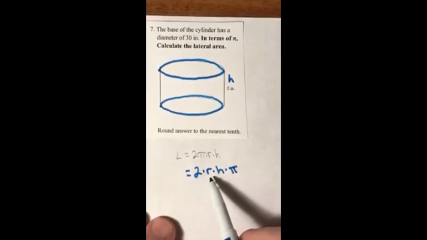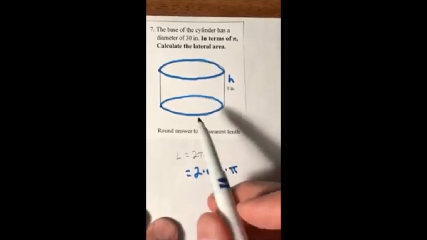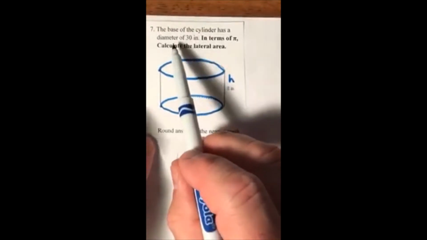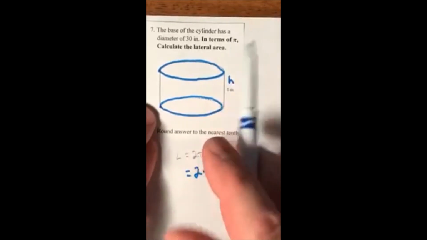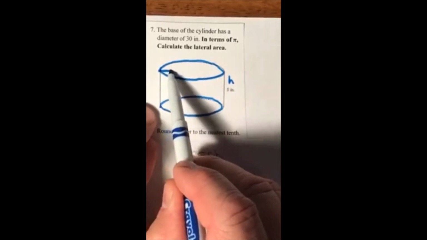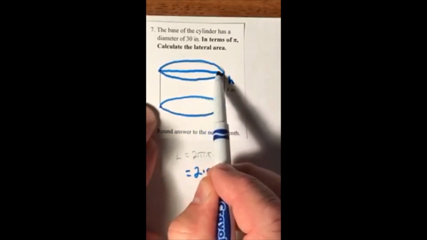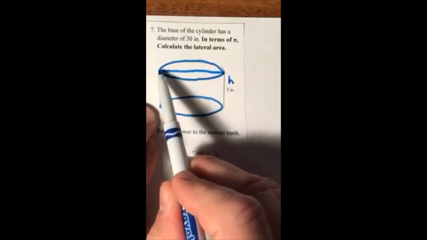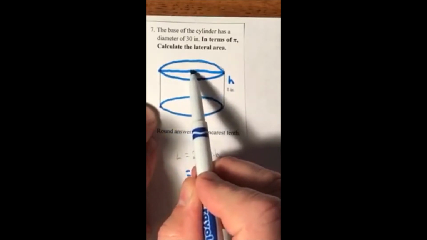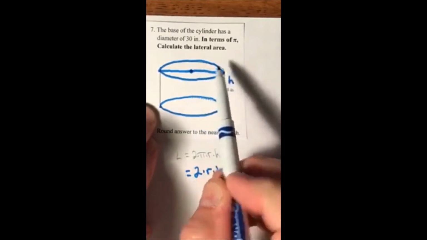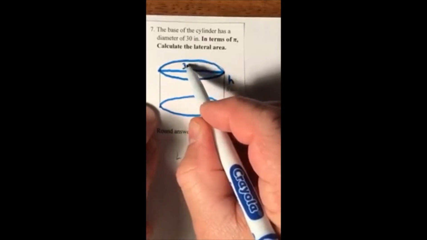The next thing is to find the radius. We're told that the diameter is 30. That means when you go from one point on the circle through the center to another point on the circle, that's called the diameter, which is 30.